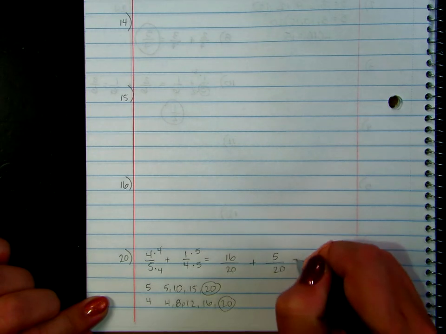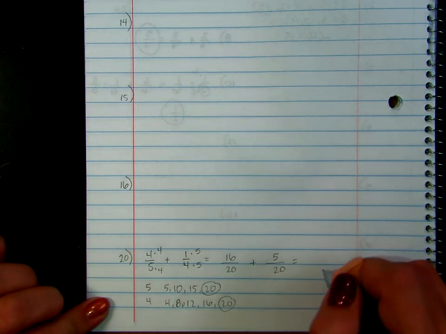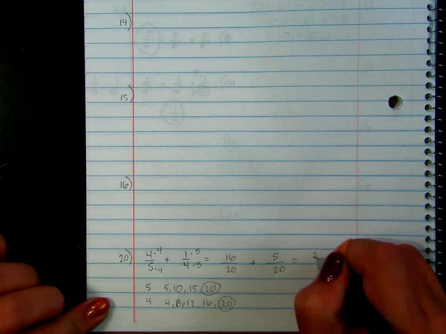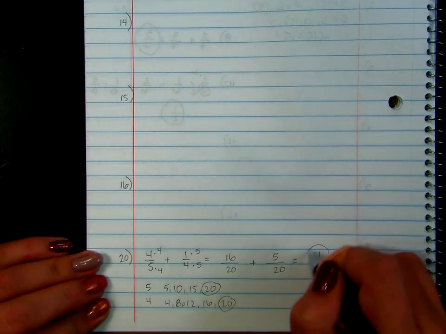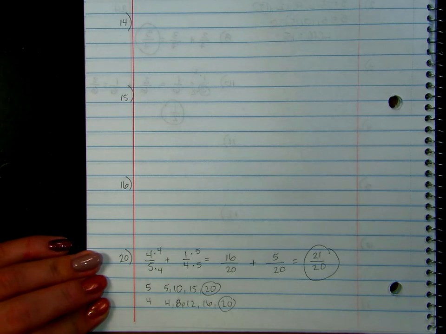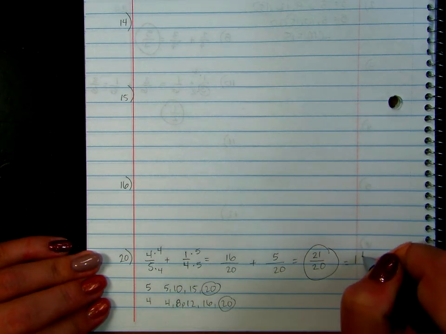And now I'm going to add these together. So ultimately, I'm going to go 16 plus 5, which is 21. My denominator stays the same at 20. And this is going to be our final answer. Now, if you would like to take this one step further and convert it into a mixed fraction, which isn't something we've done yet, but something you can do with this problem, your answer would also be 1 and 1/20.